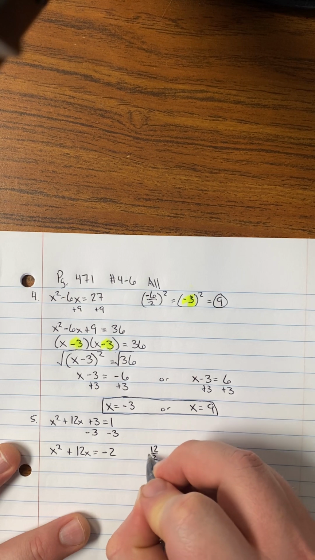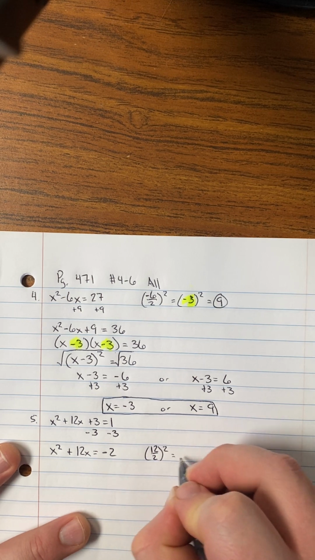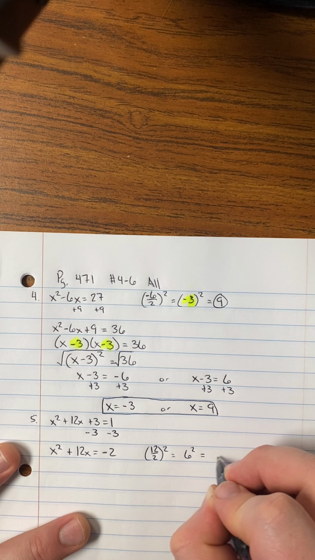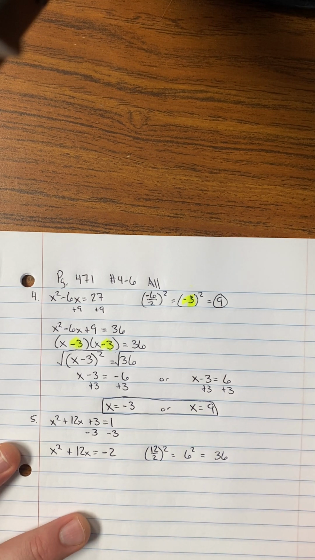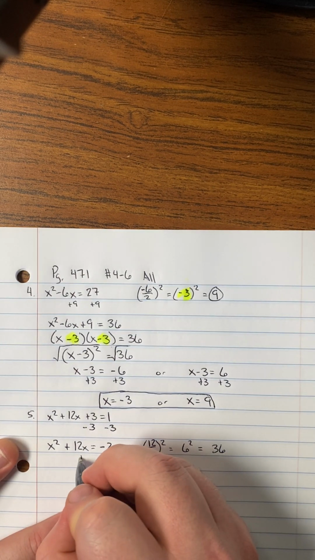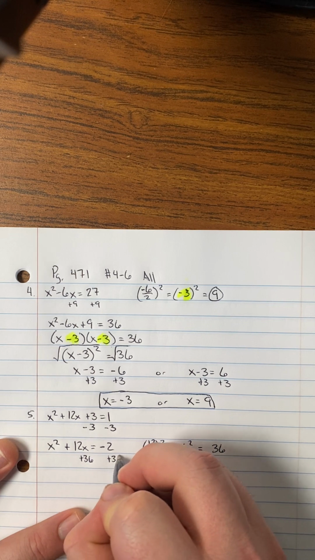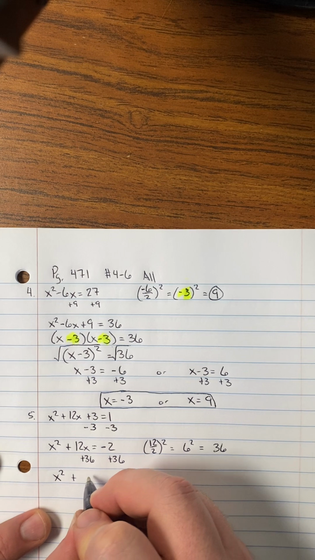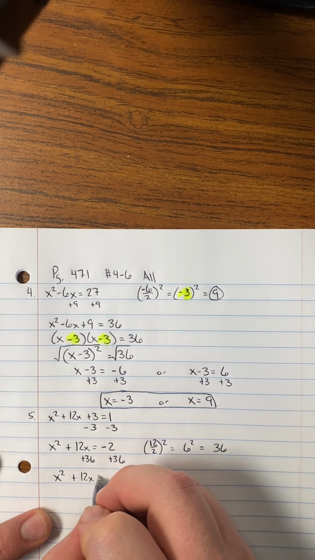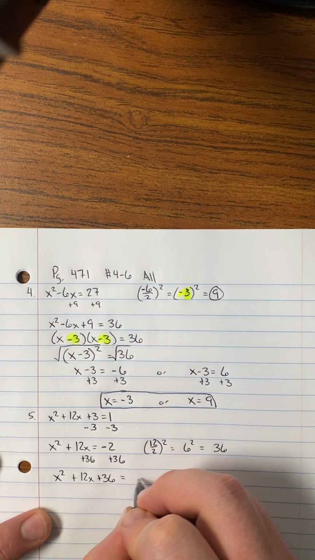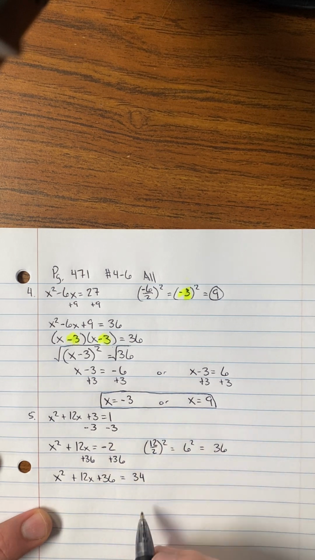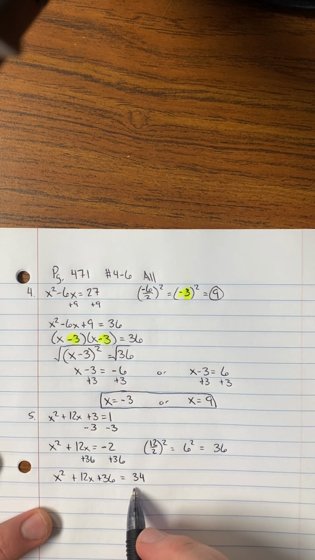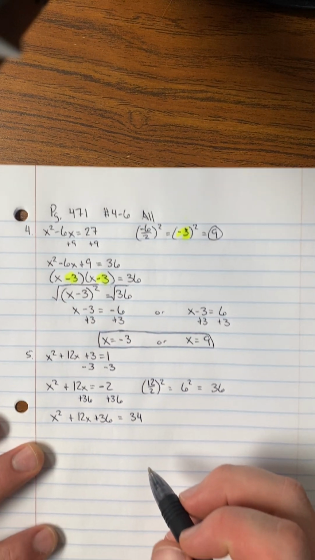So we're going to complete the square. It gives me 6 squared equals 36. Okay. Add 36 to both sides. Now when I add 36 to both sides, I get x squared plus 12x plus 36 is equal to 34. Okay, notice I have a positive number now, so we're good. We're in the clear.